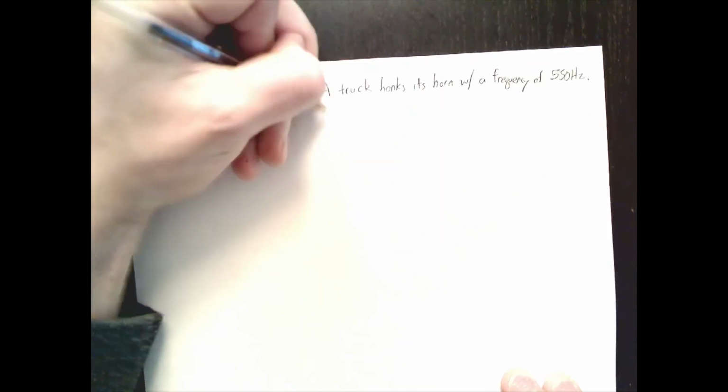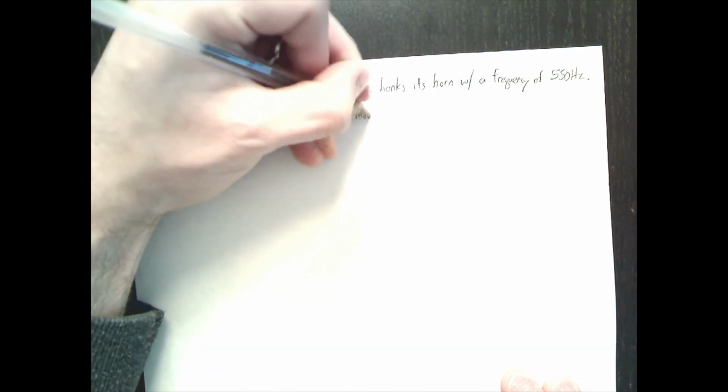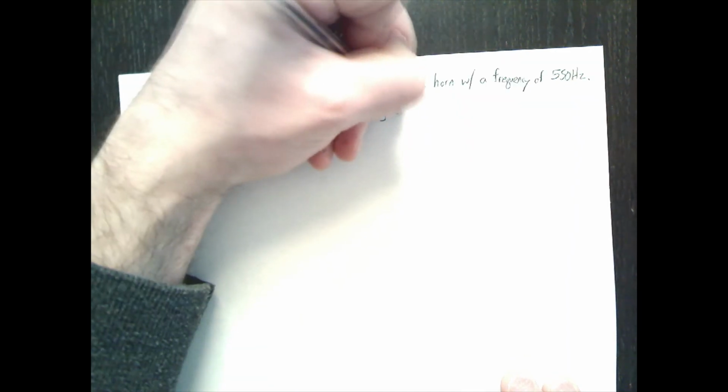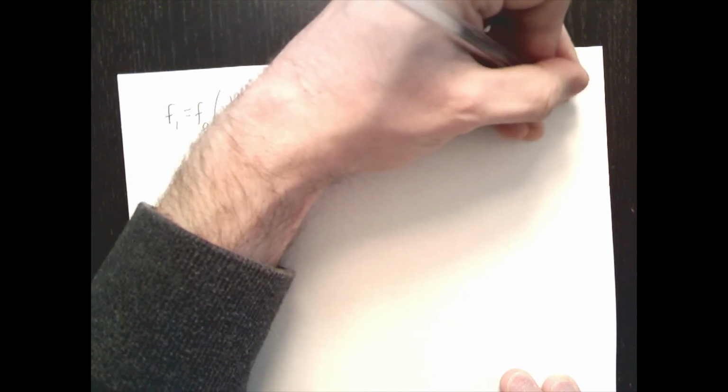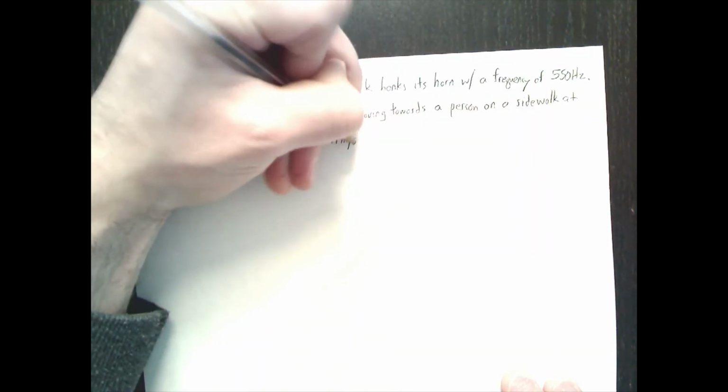Our situation is going to be a truck honks its horn with a frequency of 550 hertz. It is moving towards a person on the sidewalk at 11 meters per second.